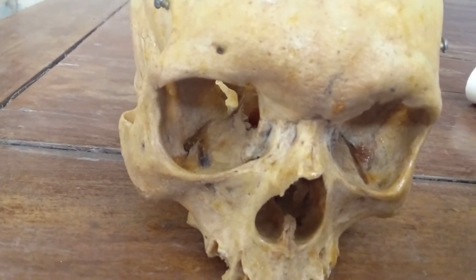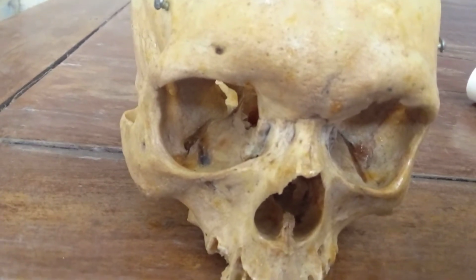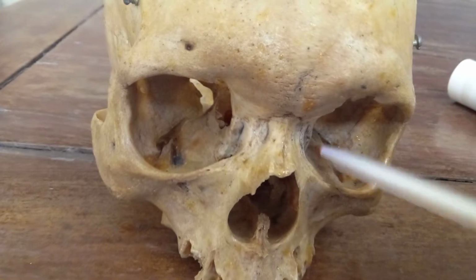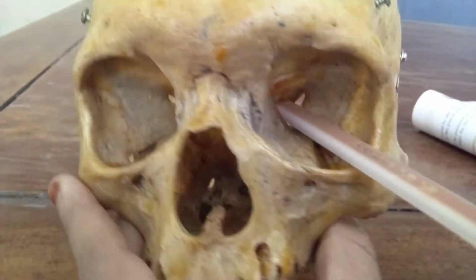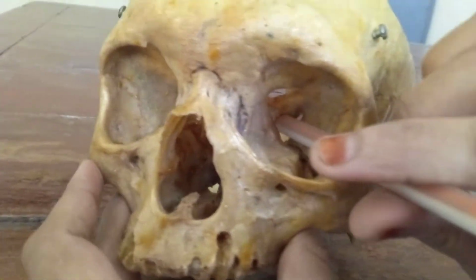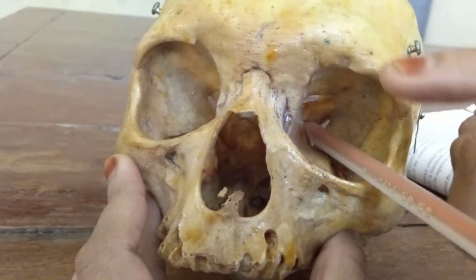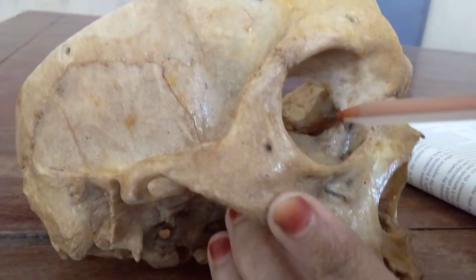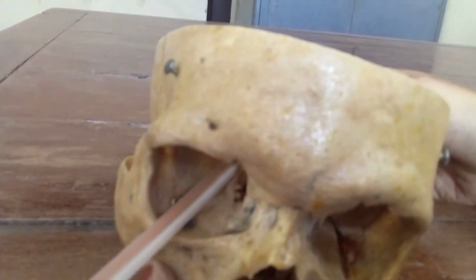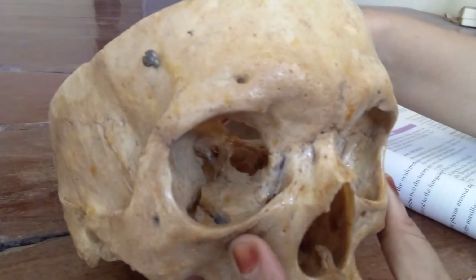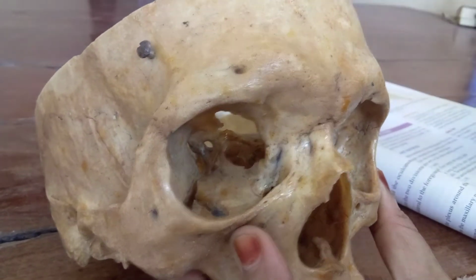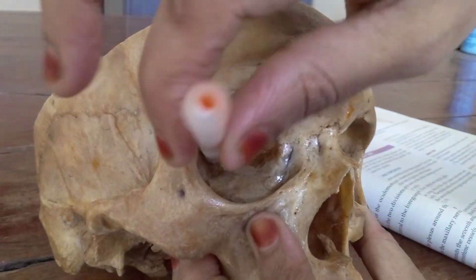What comes next is the optic canal, which lies posteriorly at the junction of the roof and the medial wall. So this is the medial wall, and at its junction here, this is the optic canal. Bilaterally we have the optic canal, and it opens inside. So as you can see, this is the optic canal at the junction of the roof and the medial wall.